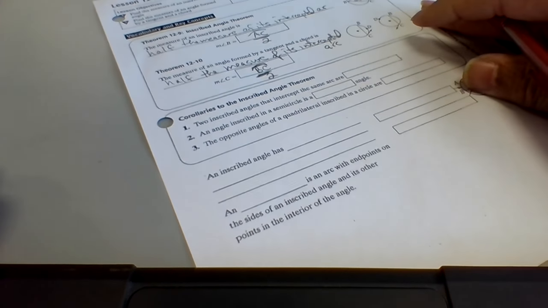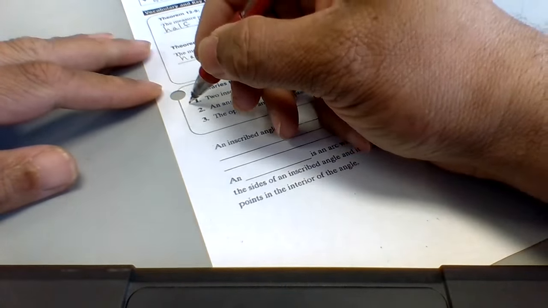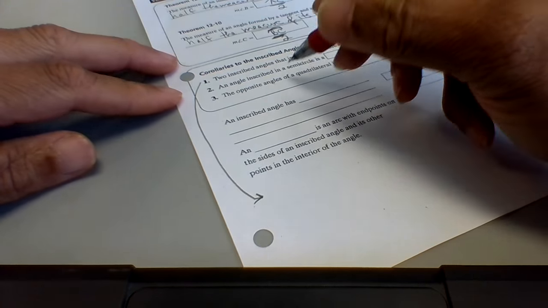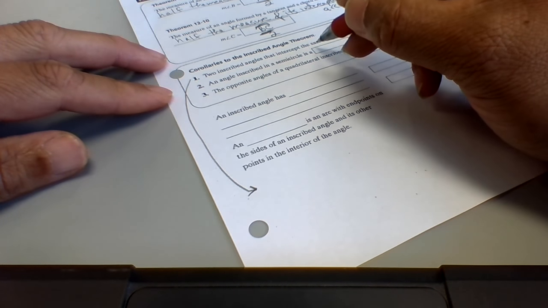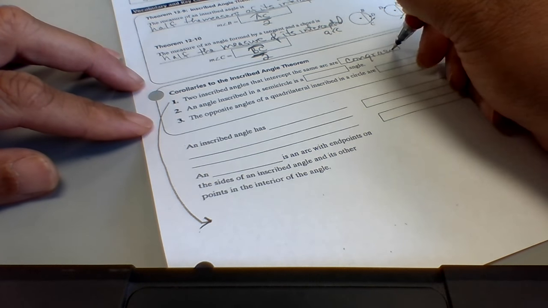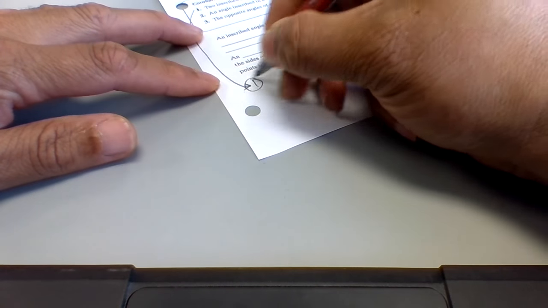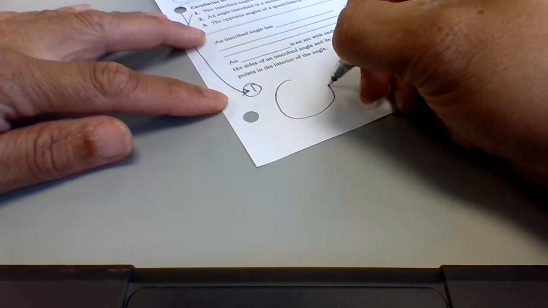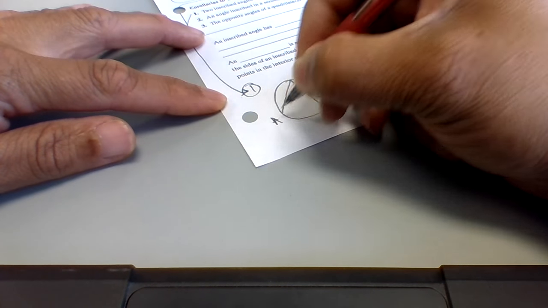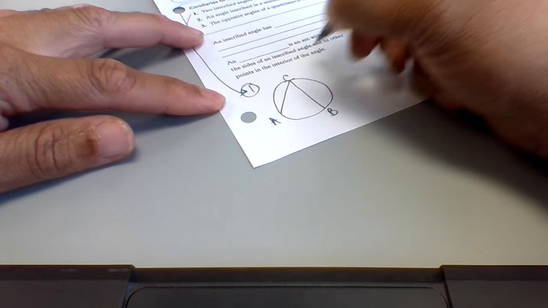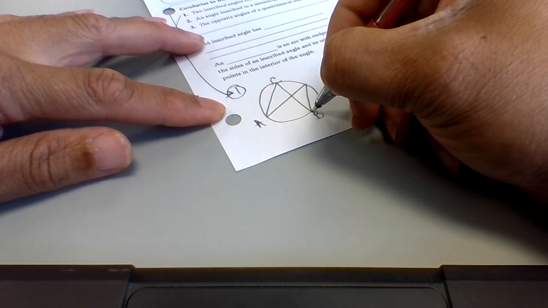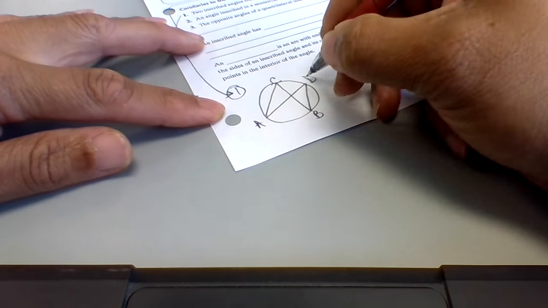All right, next, we're going to draw some pictures down here at the bottom. 2 inscribed angles that intersect the same arc are congruent. So for an example, number 1 here, you have a circle and you have an inscribed angle. We'll call it ABC here. So angle C, and then you have another inscribed angle. We'll call that one ADB.